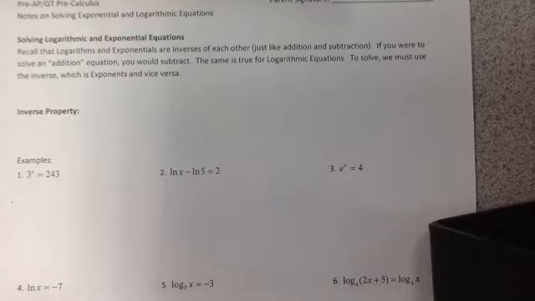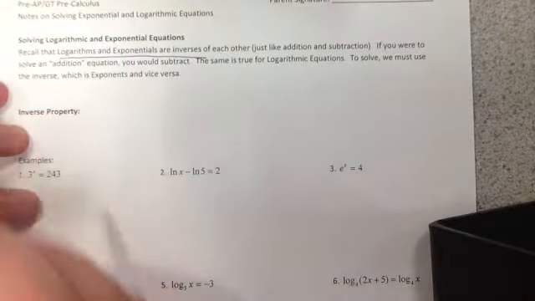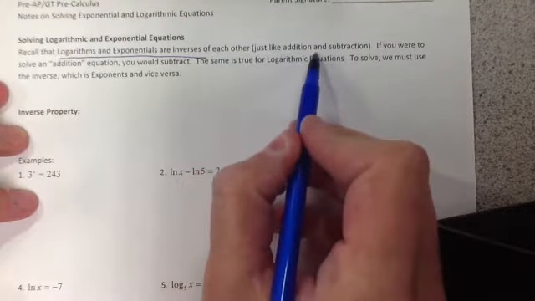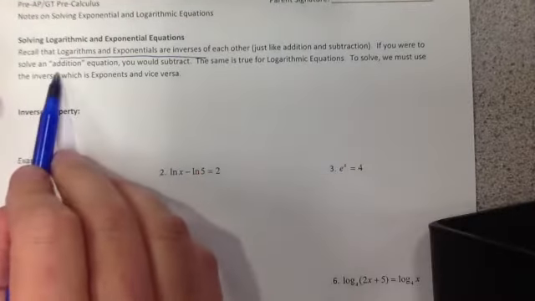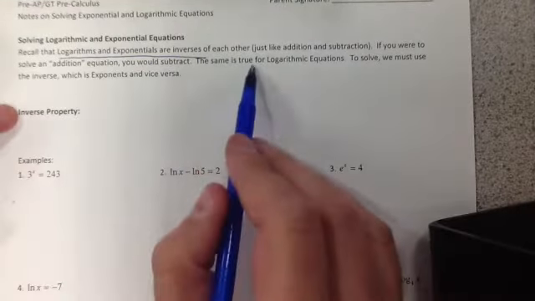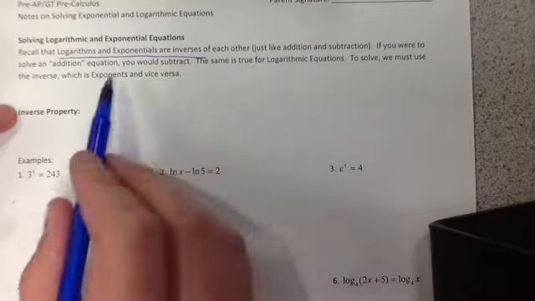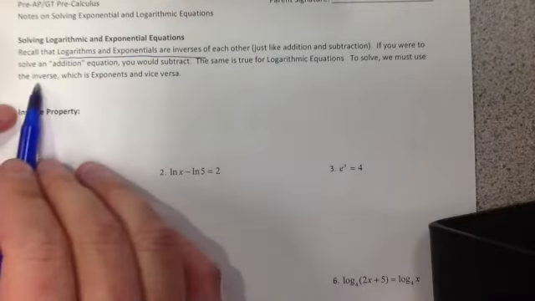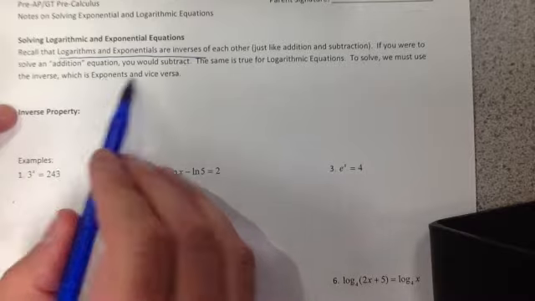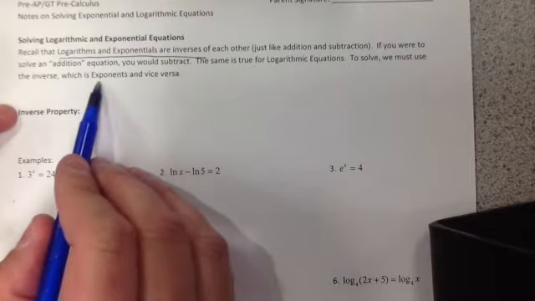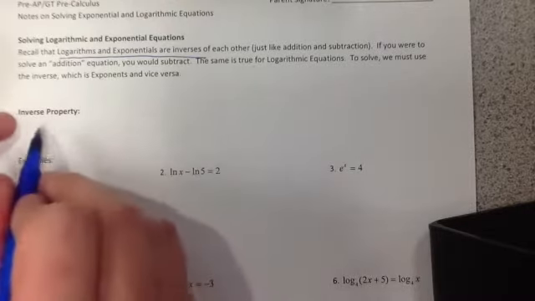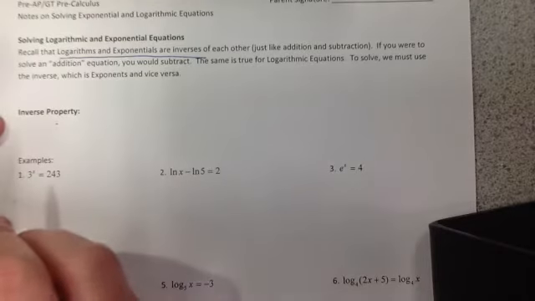Today we're going to be working on solving log and exponential equations. Now recall that logarithms and exponents are inverses of each other, just like addition and subtraction. If you're to add, you would subtract. The same is true for logarithms. To solve a logarithm, we use an inverse, which is exponents, and vice versa. So to solve an exponent, we would use a logarithm. So we're going to be using the inverse property quite a bit today.